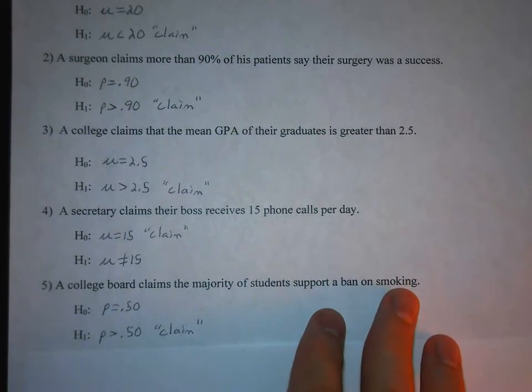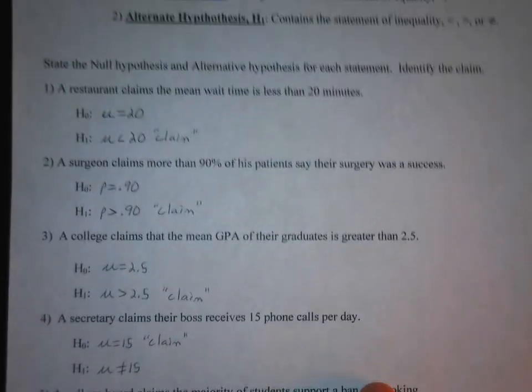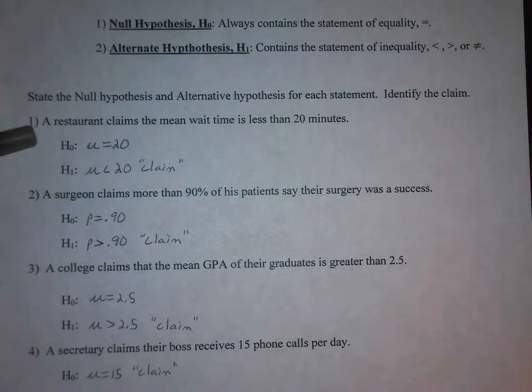Okay, so that is how you set up your null and alternative hypotheses, and that is always the first step in a hypothesis test. So when you encounter these, you're going to run into a question that'll say something like, a restaurant claims their mean wait time is less than 20 minutes. They collect a sample, they get a sample mean of 18 minutes with a standard deviation of 2 minutes. Can they support their claim? So again, the idea is you want to be able to read that question and form your hypotheses from what they tell you. So that's always the first step in a hypothesis test.